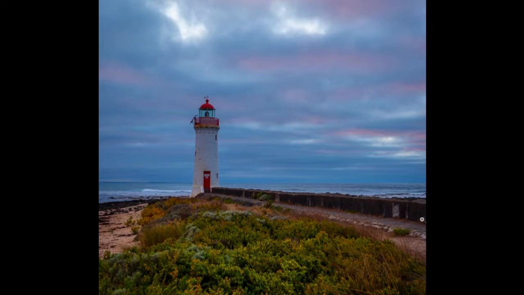My leading lines are the walk here and the wall, and I also have a leading line here for the shore. This wave I guess should be considered a leading line, but also these bushes, they sort of lead up to the lighthouse as well.